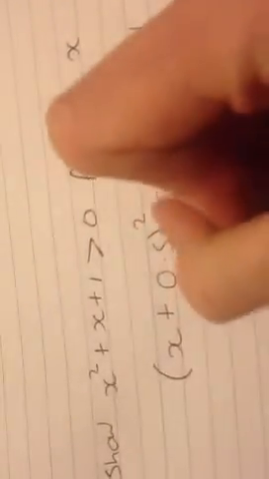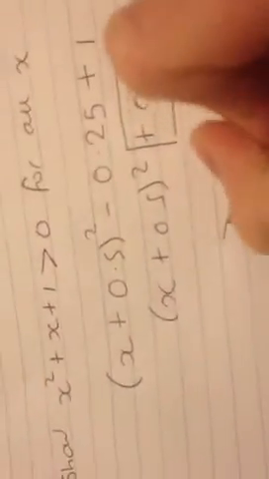plus 1. So, I half the 1 in front of the x, and I take away that number squared. So, I end up with (x + a half) squared plus 0.75. Now, that means that this function is always bigger than or equal to 3/4, because this is positive, so positive add 3/4 is at least 3/4, and 3/4 is positive obviously, so we get always positive for all x greater than 0.